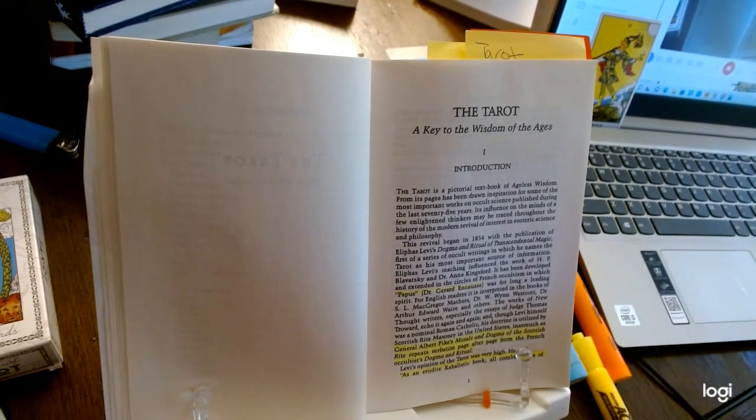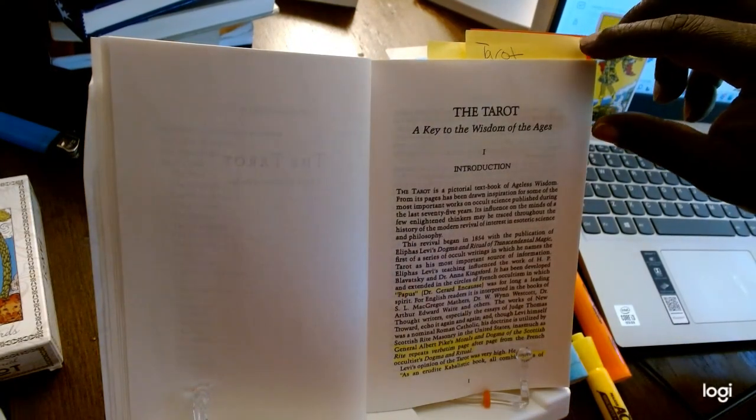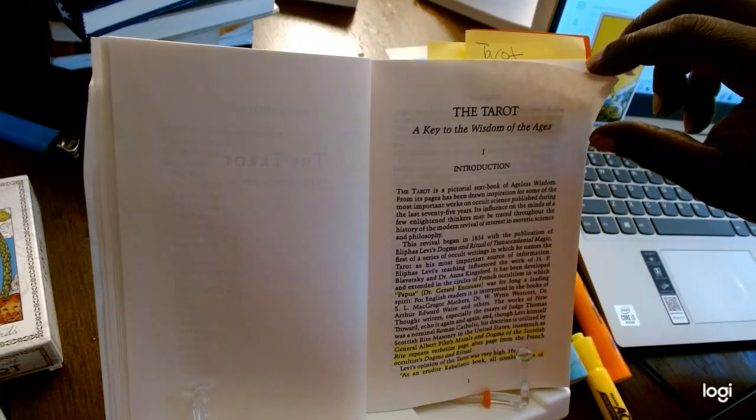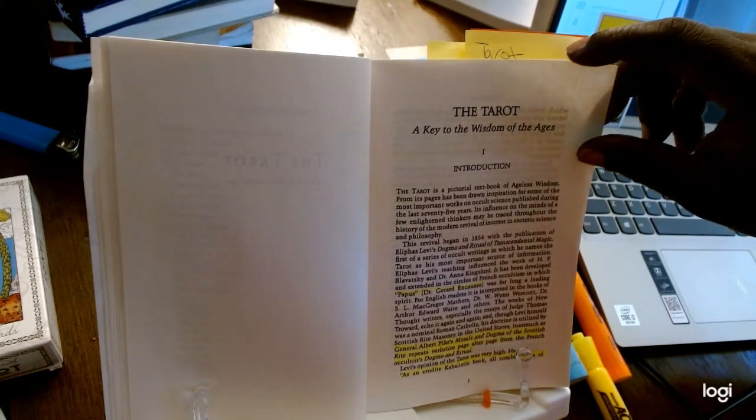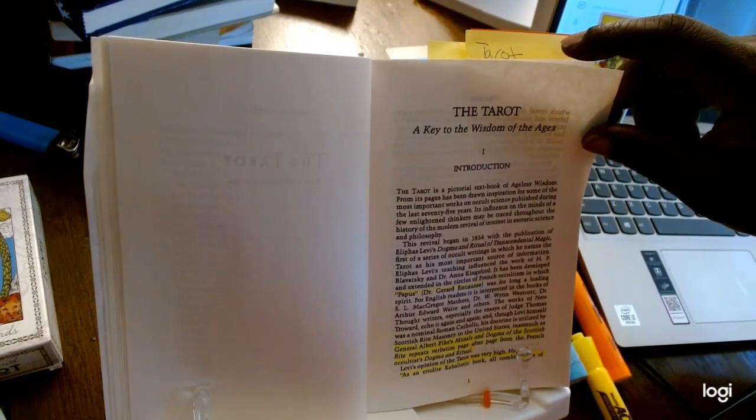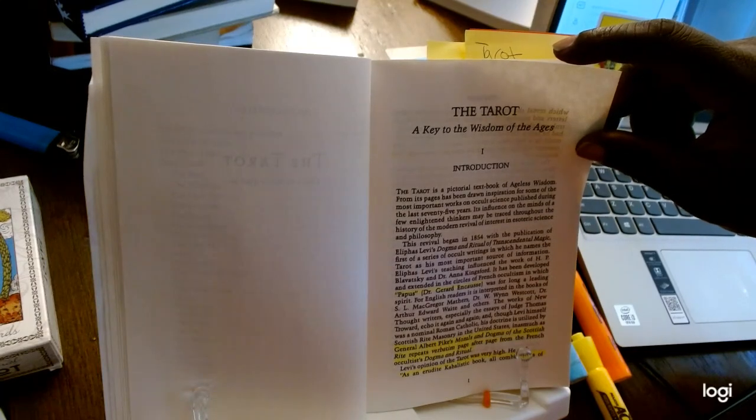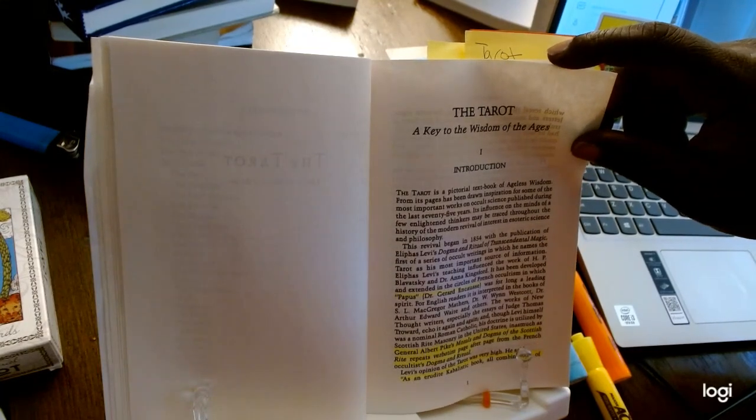And though Levi himself was a nominal Roman Catholic, his doctrine is utilized by Scottish Rite Masonry in the United States, inasmuch as General Albert Pike's Morals and Dogma of the Scottish Rite repeats verbatim, page after page, from the French occultist's Dogma and Ritual.